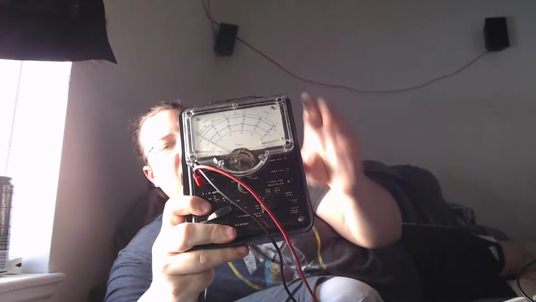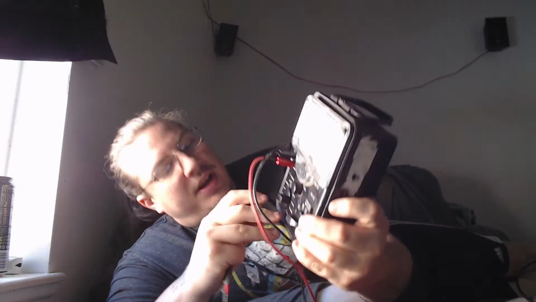Okay. We then get our probes for the other device. There's my Simpson voltmeter here. Stick him on AC.